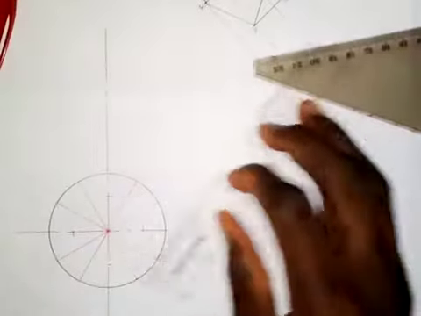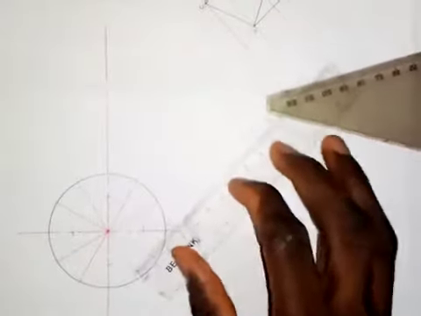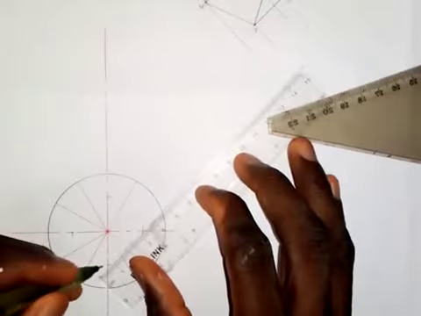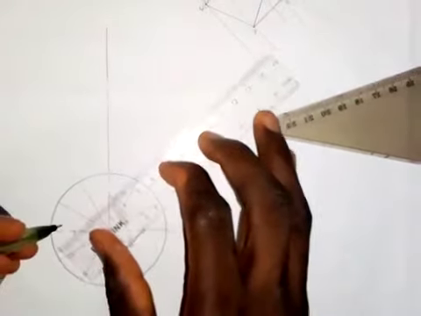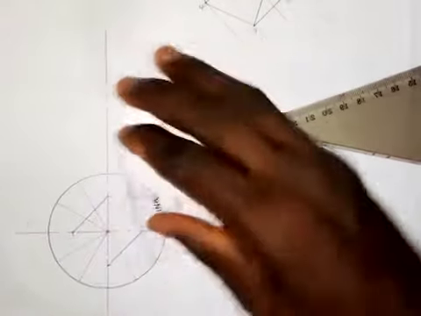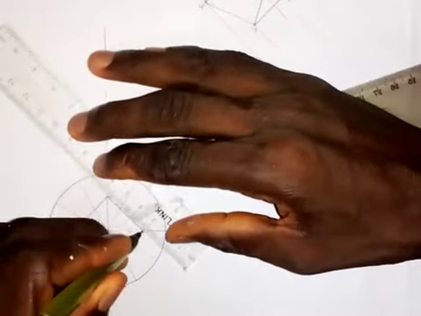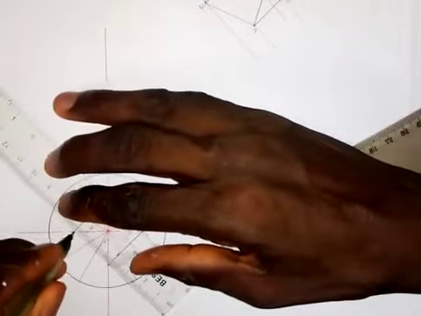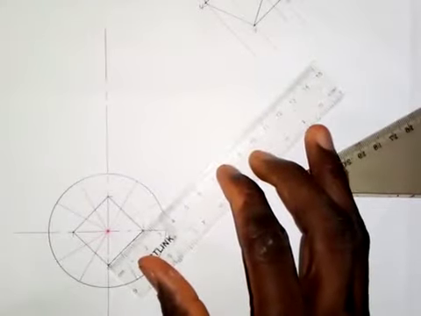So I join this point together with this, this point together with this, and I will also join this point together. Alright, if I take the measurement, it is 25 millimeters.